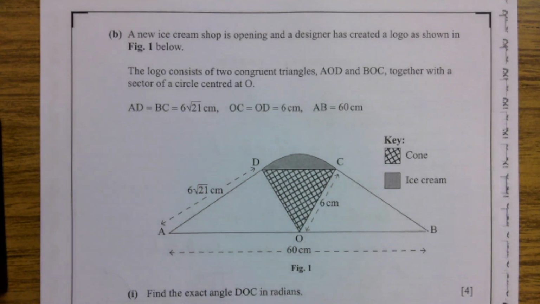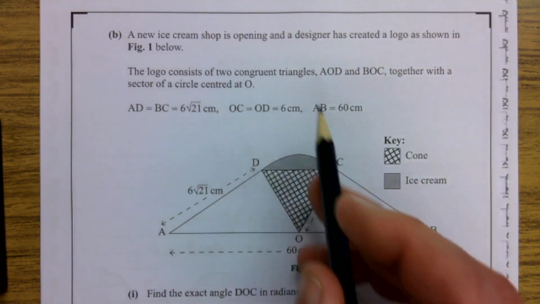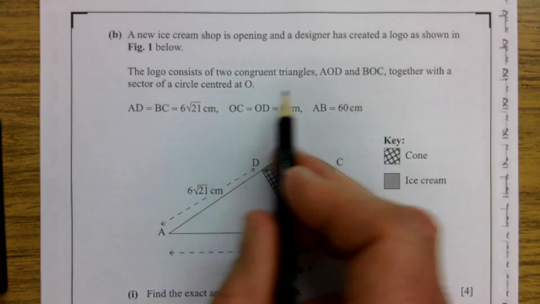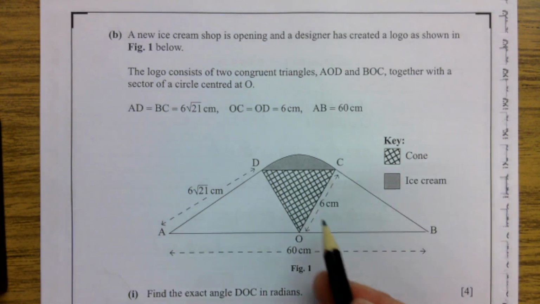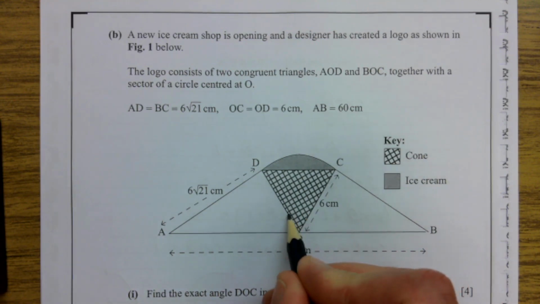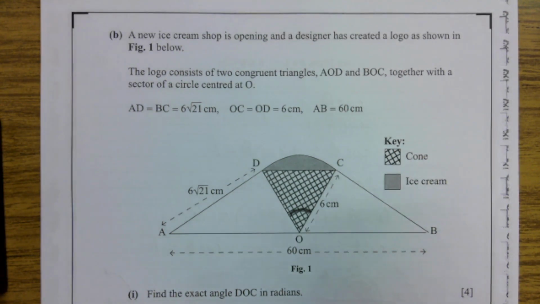Okay, part B then. A new ice cream shop is open and designers create a logo as shown in figure 1 below. So we have two congruent triangles, which are the same, together with that. This distance here is 6 root 21, this distance is 30, this distance is 6. Find the exact angle DOC in radians. So they're looking for this one here, you probably won't be able to see it. That's angle DOC, you can see it okay.